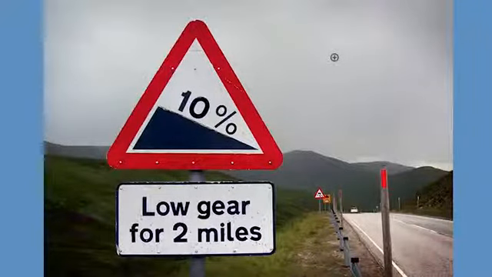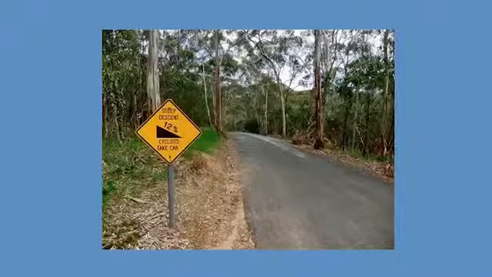Here's one going down, 10% grade. And here's one I particularly like, steep descent, 12%. What that means is that you're going down 12 meters for every 100 meters you go forward. Okay?